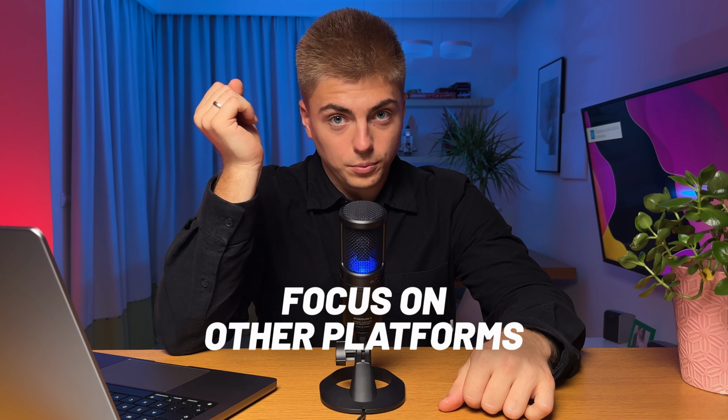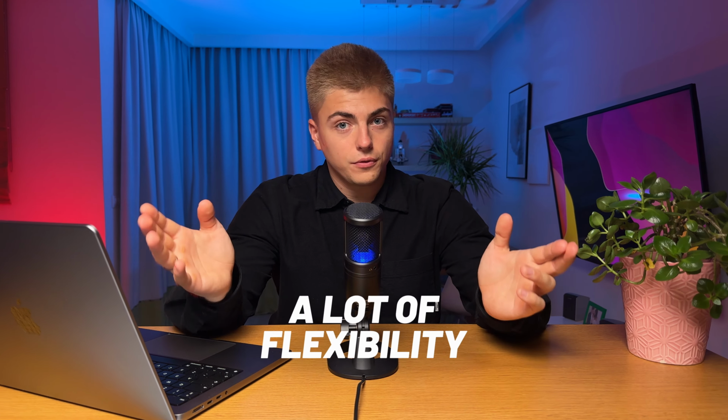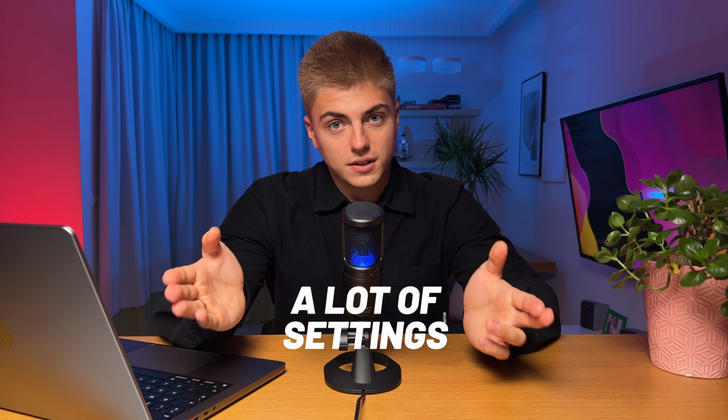Focus on other platforms. Also, you need to have processes of optimizations in place, because otherwise it is also really easy to be disappointed, because DSPs provide a lot of flexibility, a lot of settings, like audiences, inventory settings and things like that. If you don't know how to control all of these things, how to spend your budget effectively, I would not recommend you running any DSP.